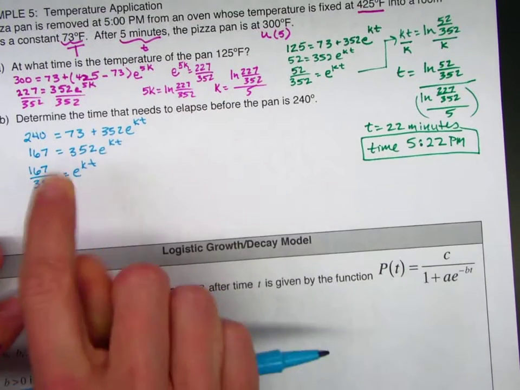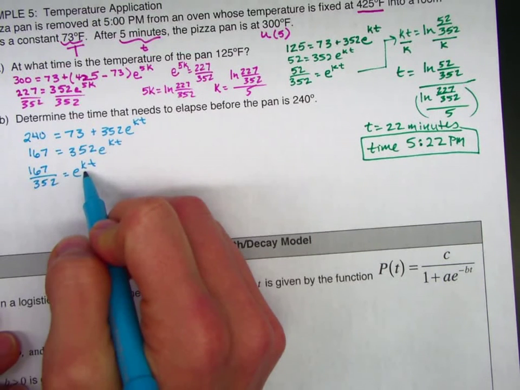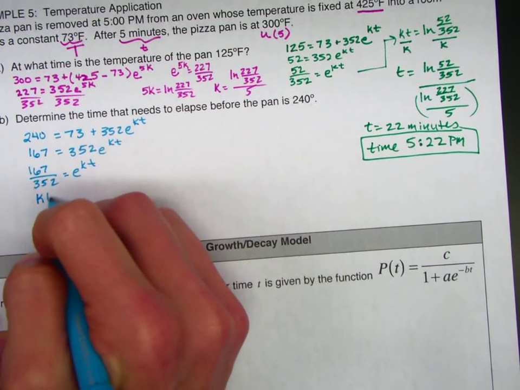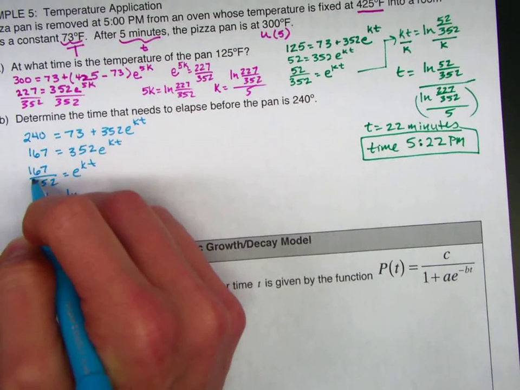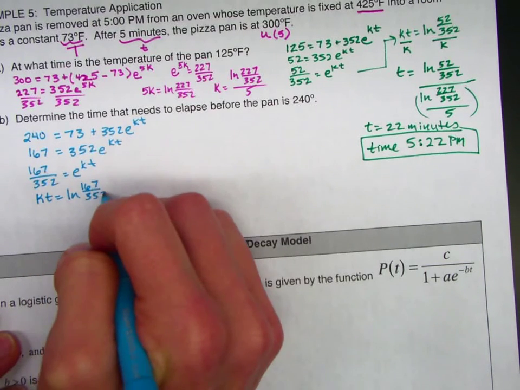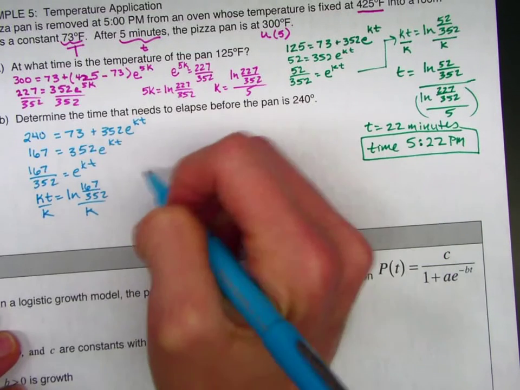We take the natural log of both sides. So if we take the natural log of this side, we get kt. And then the natural log of the left side, we get 167 over 352. And then to solve for t, you just divide by k.